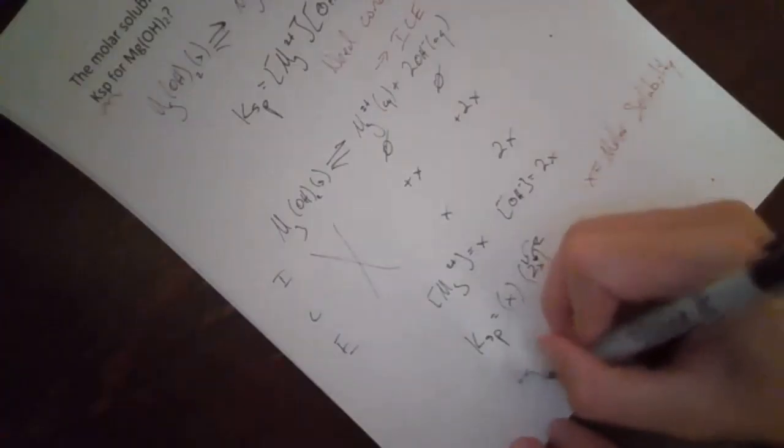So we can simplify this. Don't forget the 2 goes to the second power, so it applies to both of those. So we get that KSP is 4x to the third, because of the squared power right there. 4 times the solubility, 1.6 times 10 to the negative 4th molar, to the third power. We would then get that KSP is equal to 1.8 times 10 to the negative 11.